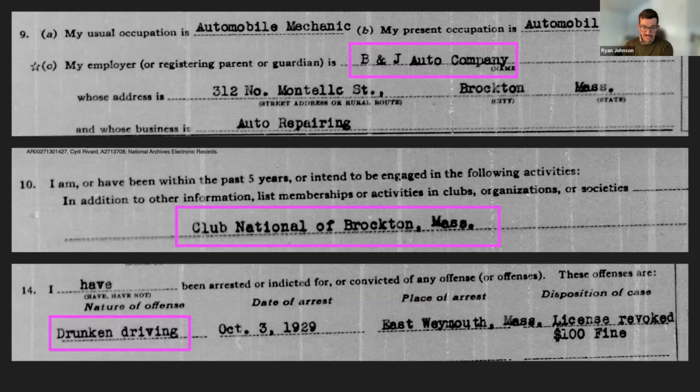I knew from other records that he was an auto mechanic, but what I did not know is that he worked for the B&J Auto Company. And now that's unlocked avenues of research in city directories and maps and possibly even records at the local library. Maybe there's a photo of this business waiting to be discovered, but I would not have known where to look if he hadn't typed this on the alien registration form.